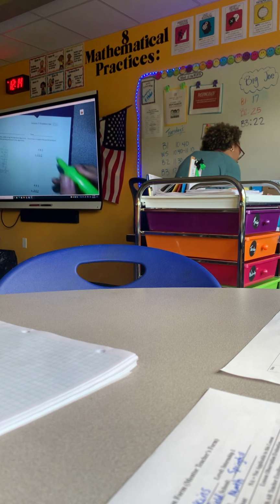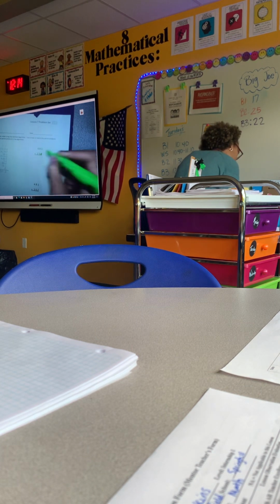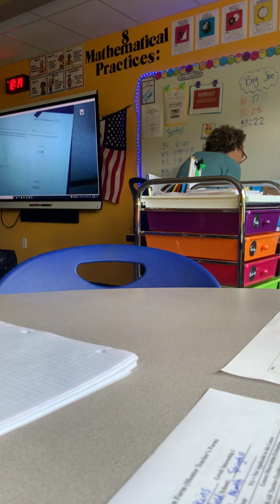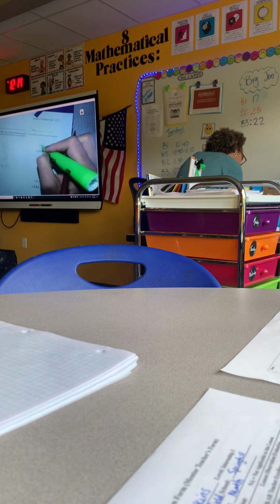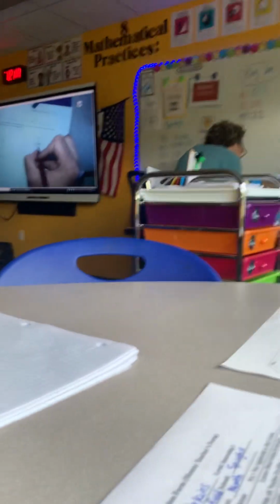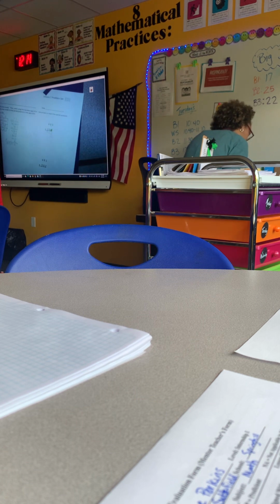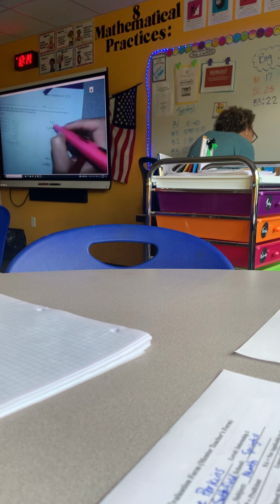We have our first color, our ones place value. 2 times 1 is 2. 2 times 8 is 16. Drop the 6, carry 1. 2 times 4 is 8, plus 1 is 9. We go to the next place value. You're on the wrong side. 5 times 1 is 5.